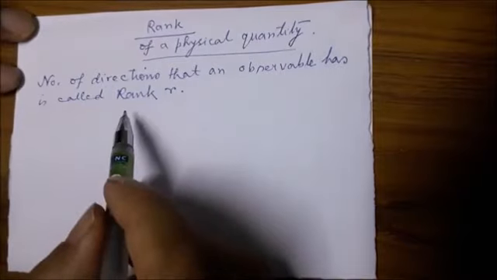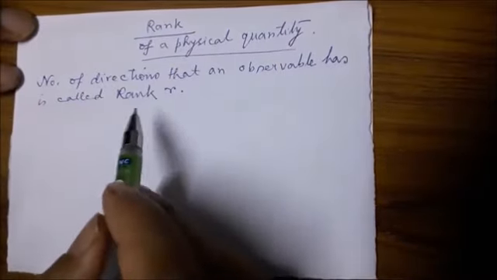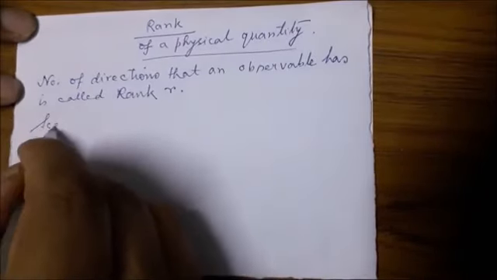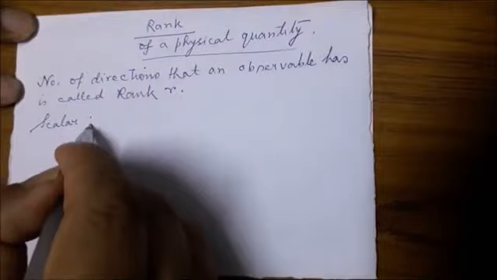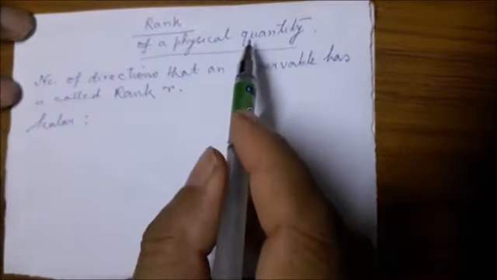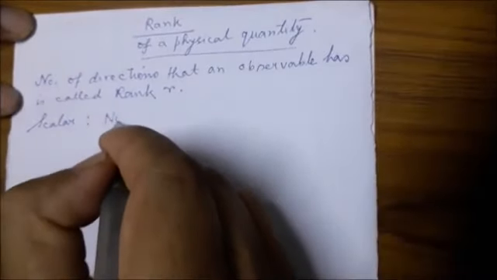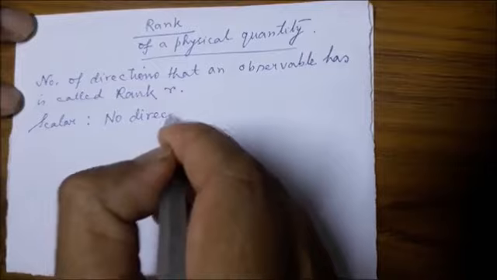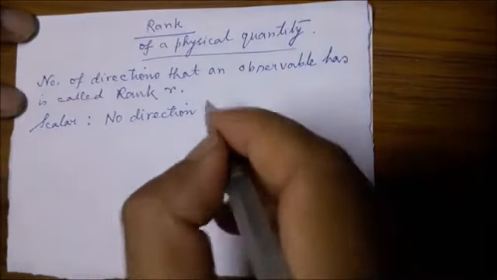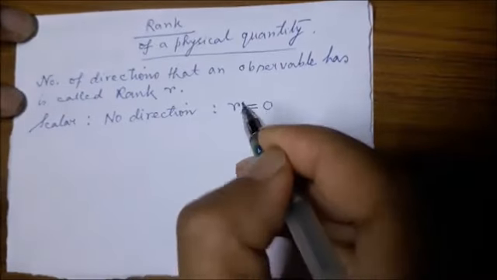So this definition can be applied to scalars, and we mentioned that scalars are physical quantities or physical observables which have no direction. So scalars have no direction, and therefore scalars have rank 0.